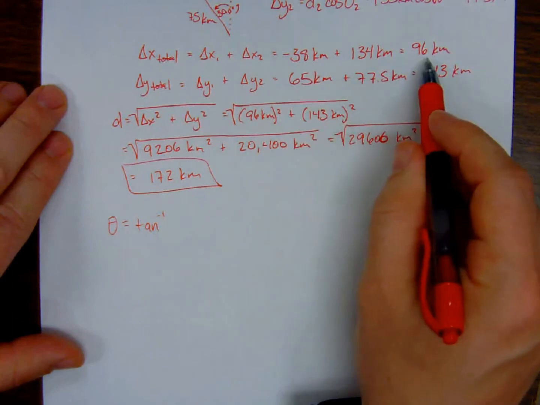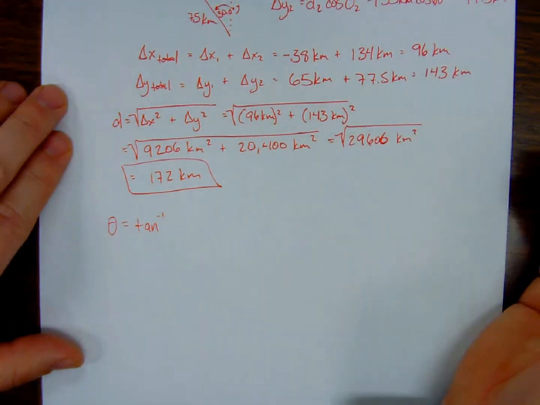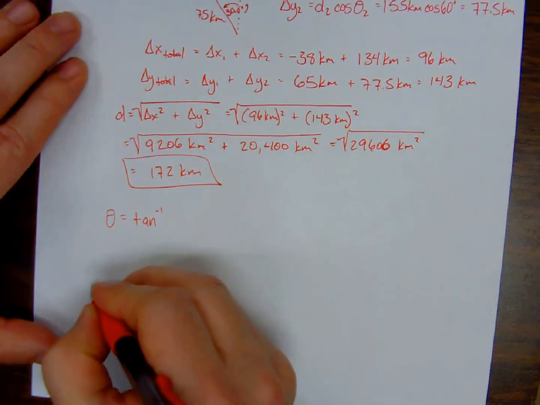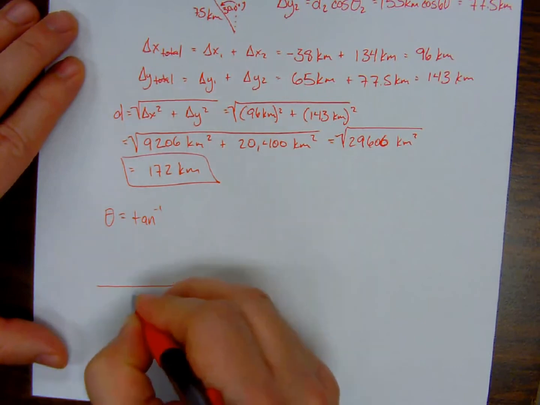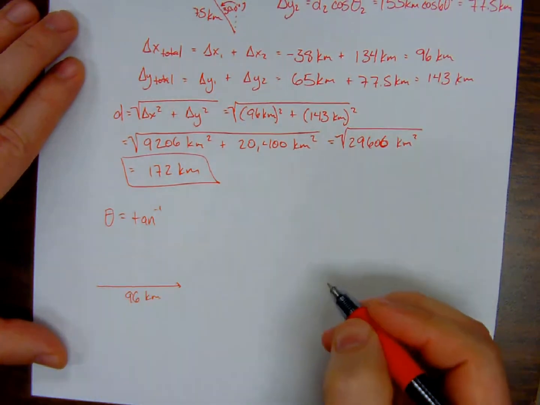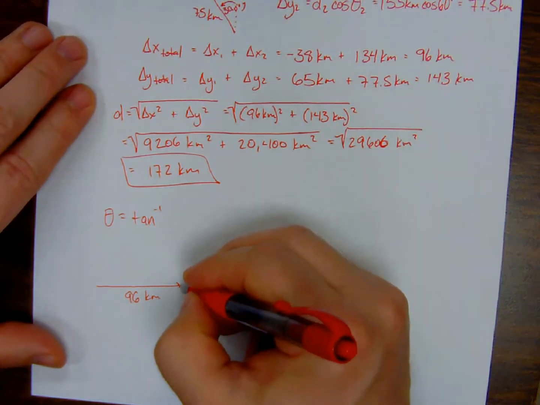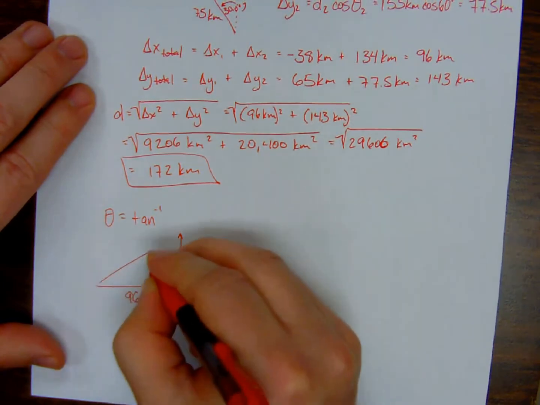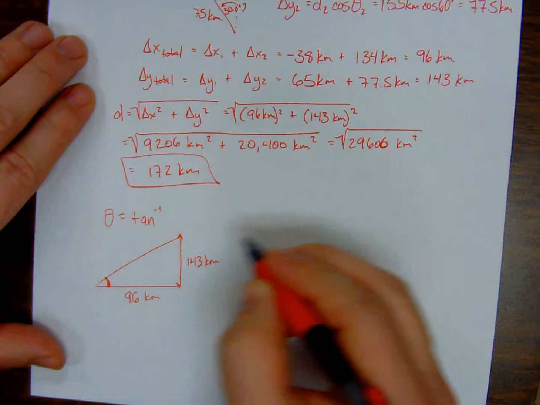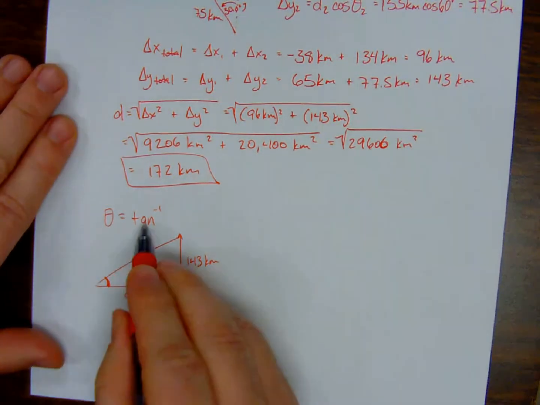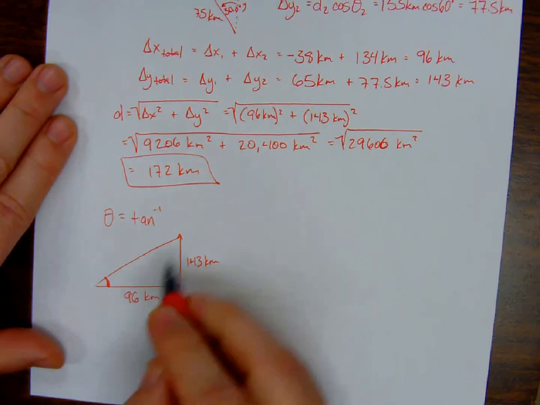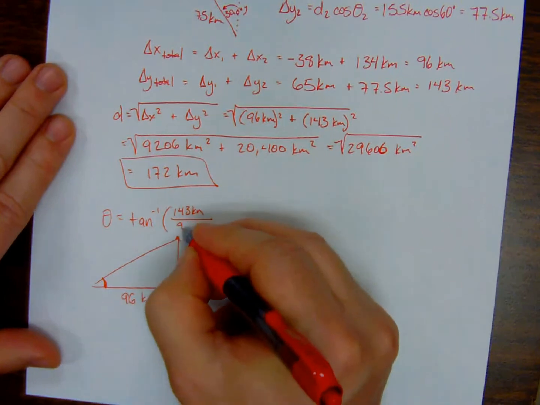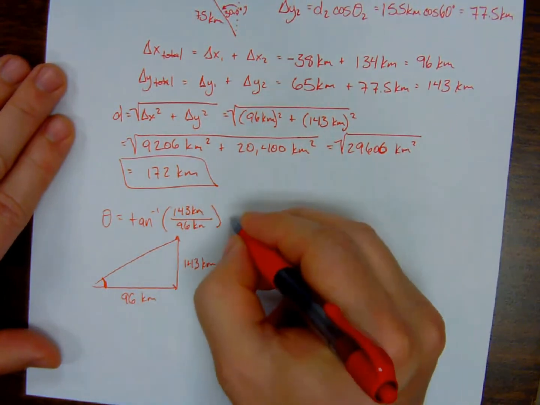Tangent is opposite over adjacent. So that tells me to put the 143 kilometers on the top and 96 kilometers on the bottom. Bust that into my calculator. With two significant figures, I'll end up with 56 degrees. But the question is, in what direction? We were moving east, but then we moved north. So going this way, 56 degrees north of east. That'll be part of my final answer.